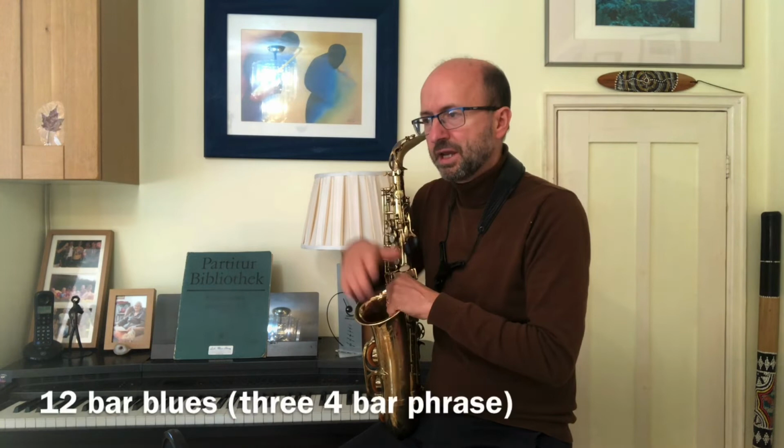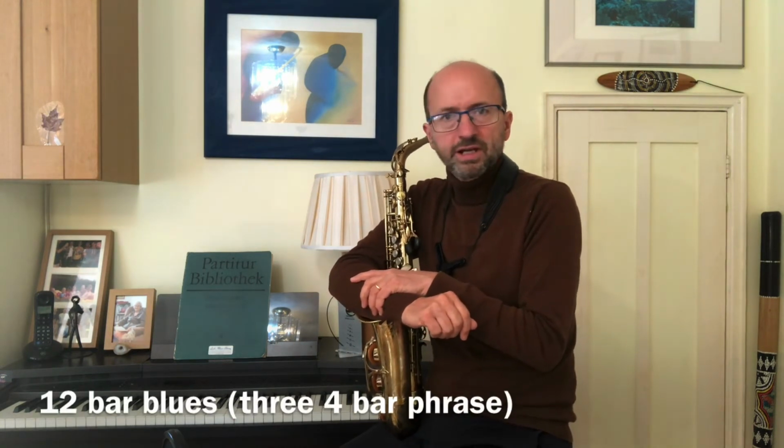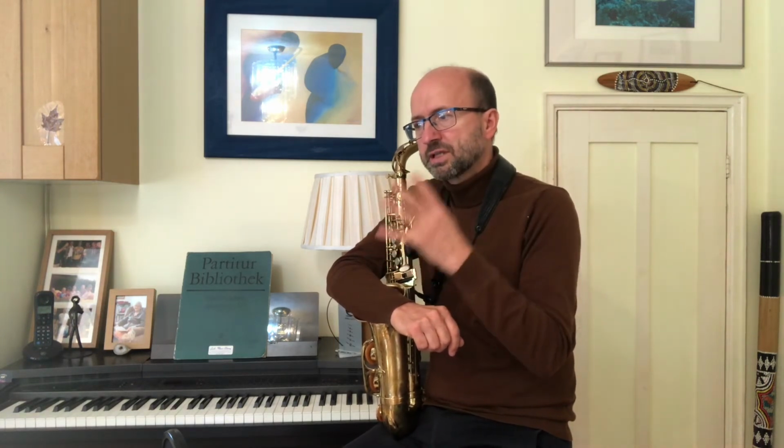Now, in the basic form of a blues, it's 12 bars, shown there in the next 3 lines. 3 4-bar phrases. The first phrase is the dominant seventh based on the tonic of the key, the 1 7, and that's for 4 bars. Then the chord changes to the 4 7 for 2 bars, followed by back to the 1 7 for 2 bars. And the final phrase on the 3rd line is the 5 7 going to the 4 7 going to the 1 7. So they're all dominant sevenths, and there's 3 different ones.